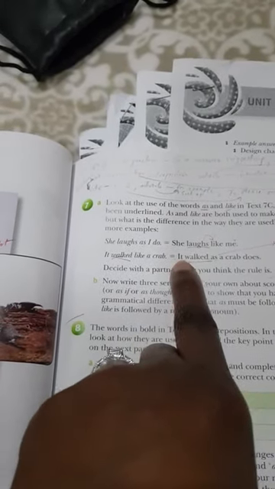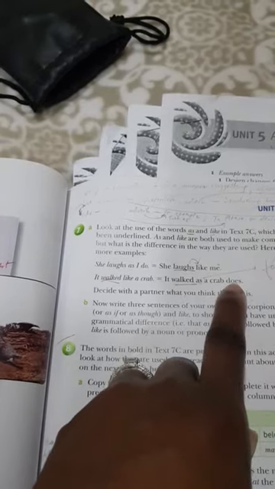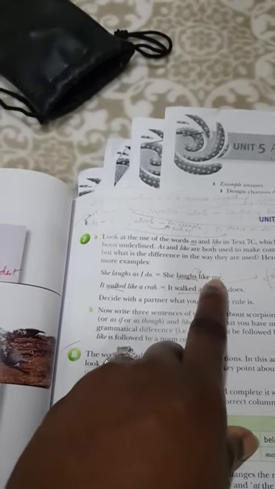Here it says, it walked as a crab does. Here it is using as, and as is usually followed by a clause, right? Let's see, as a crab does. A crab, which is the noun, and the verb does: a subject-verb combination, hence a clause. Subject-verb combination, I do, hence a clause, okay? As and a clause. Like and a pronoun used instead of a noun. Like and a noun.